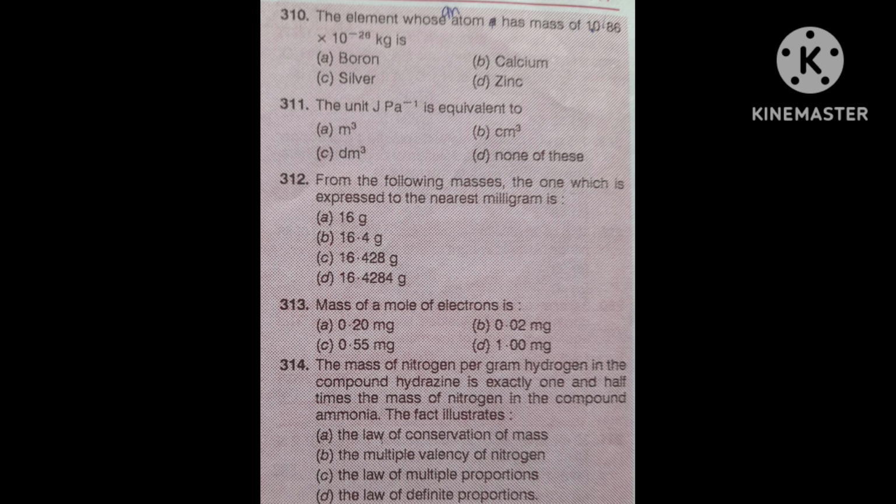The unit of joule per Pascal is equivalent to, it is a theoretical question. First option, meter power 3, means cubic meter. Second, centimeter power 3, means cubic centimeter.